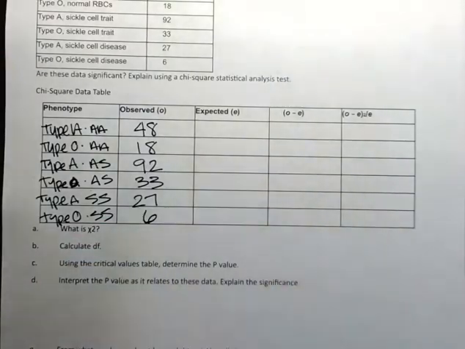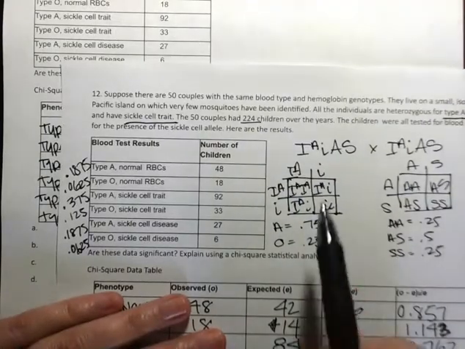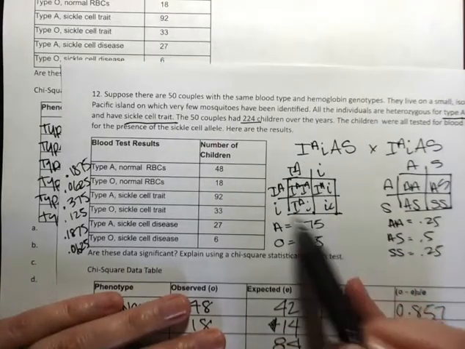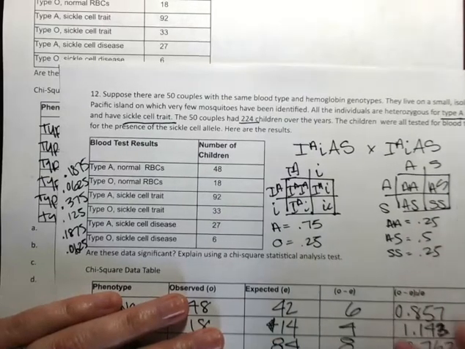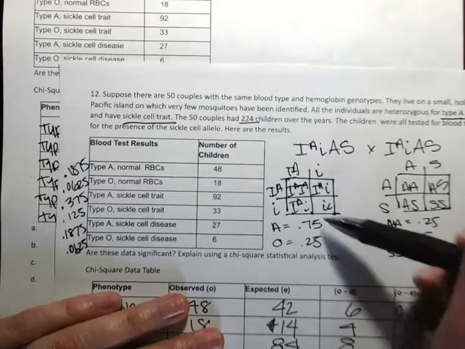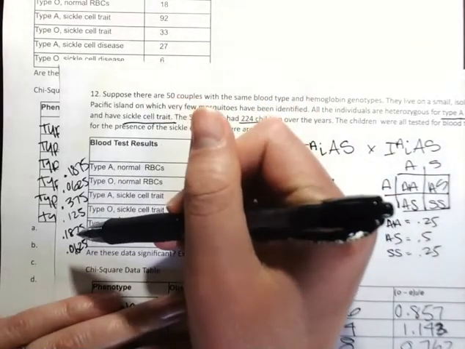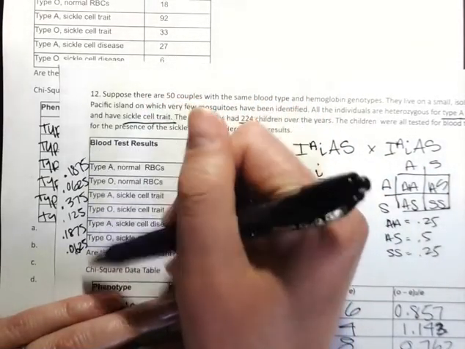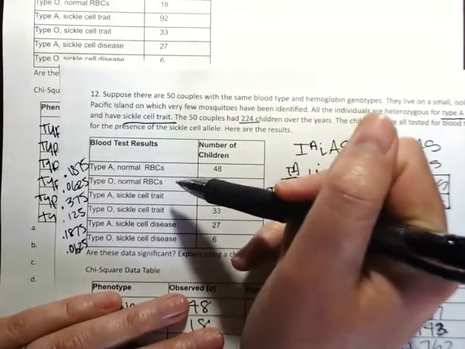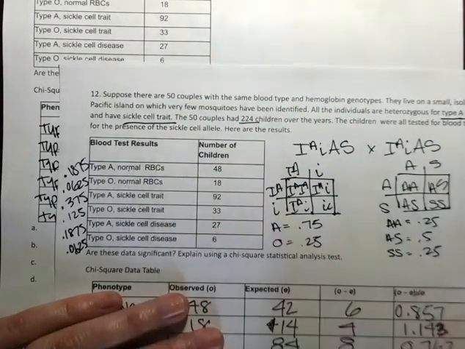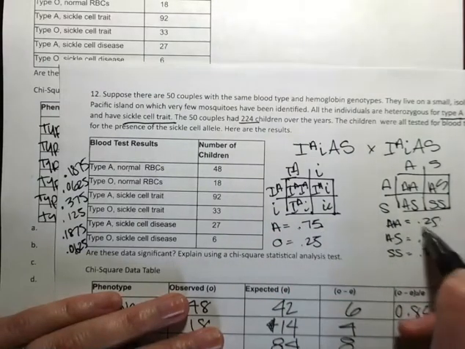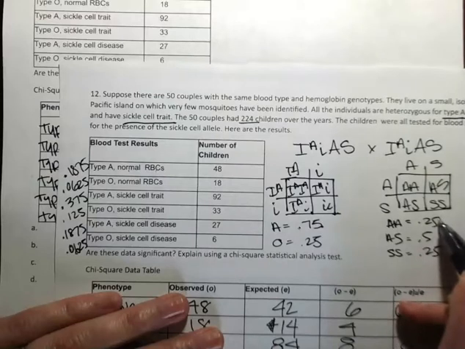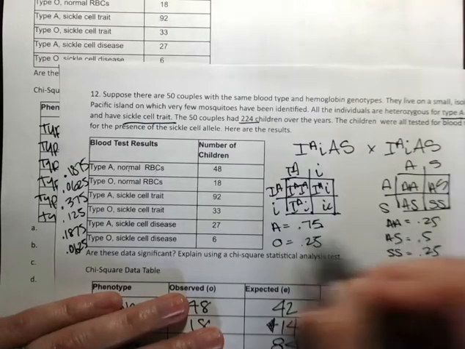Now this is one way to solve it. Another way to do that, and I have it here, would be to figure out the probability for blood type and figure out the probability for the sickle cell, and then using that information determine the percent chances or the probabilities for each of these, right? So type A, normal, so there's a 75% chance of getting a type A and a 25% chance of getting both normal alleles for hemoglobin.